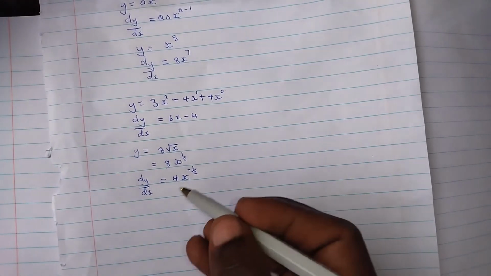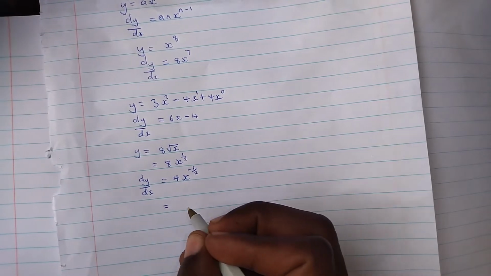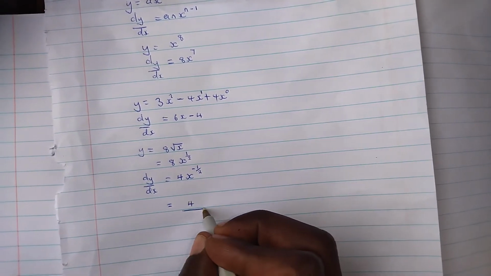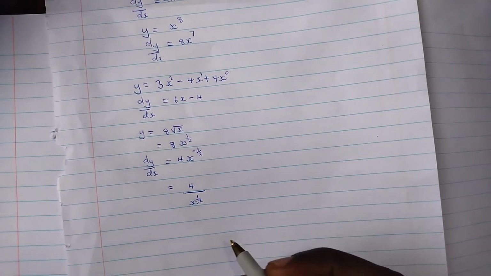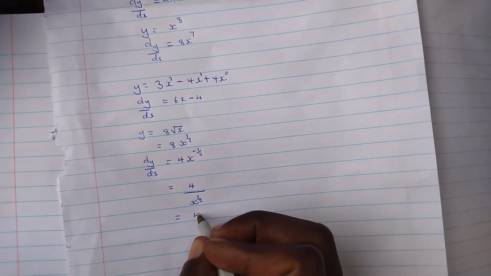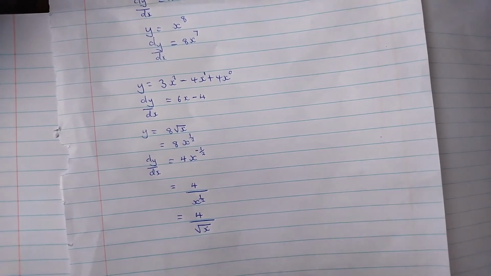So you can simplify further to say dy dx is equal to 4 over x to the power of half, laws of indices, which is the same as 4 over root of x. It's simple, right? So differentiation is so simple.